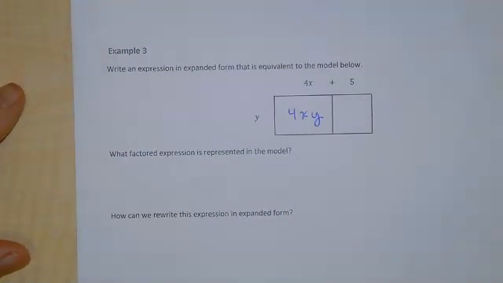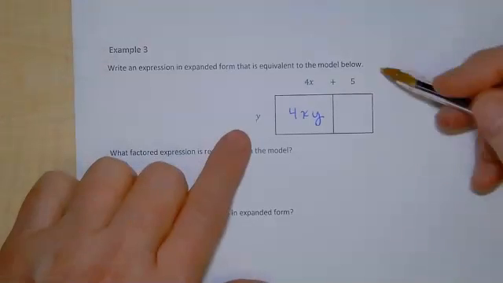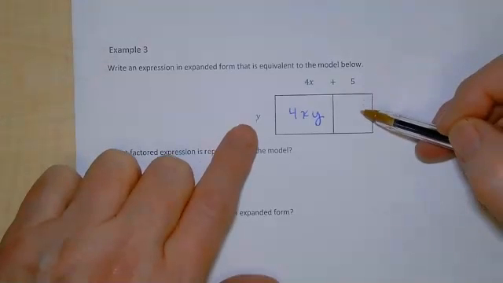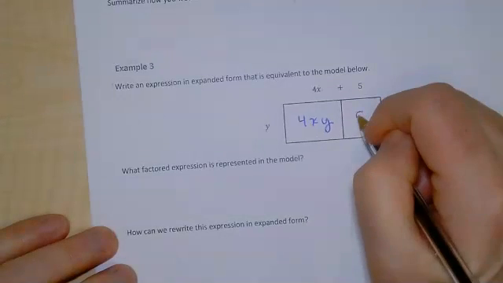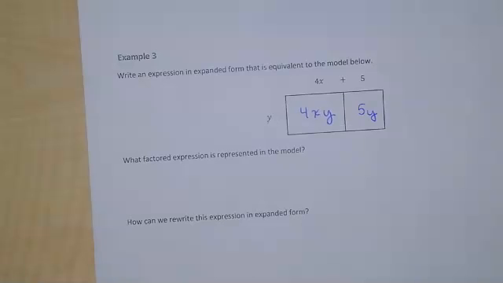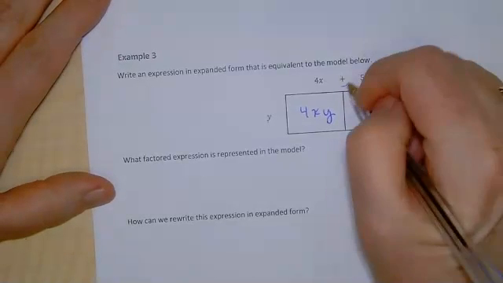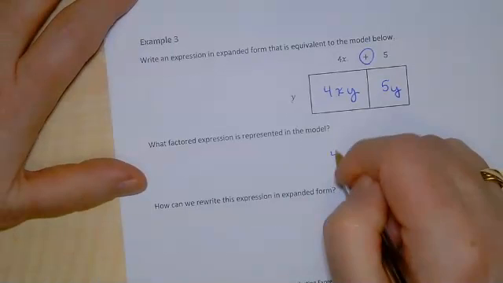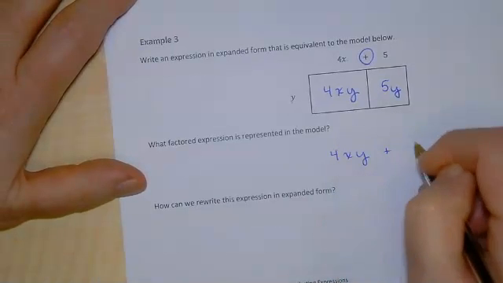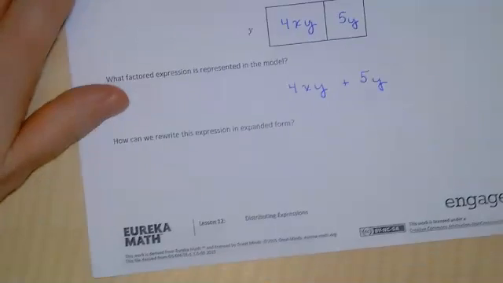Does that make sense? 4 times x times y. And then in this box, 5 times y. And it says to add those two, so I'm going to write it down here, 4xy plus 5y.